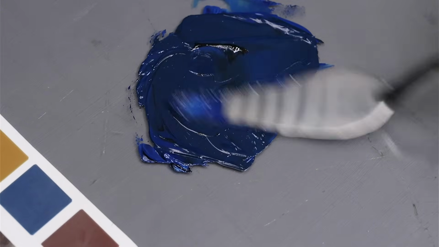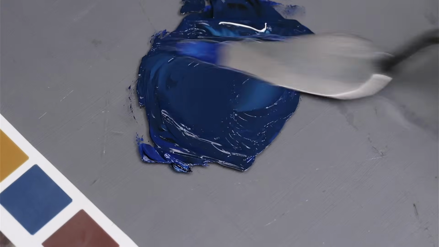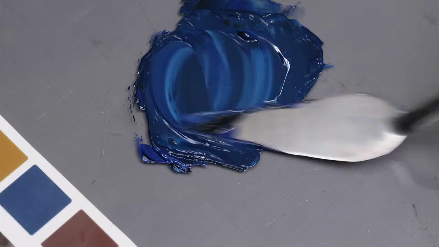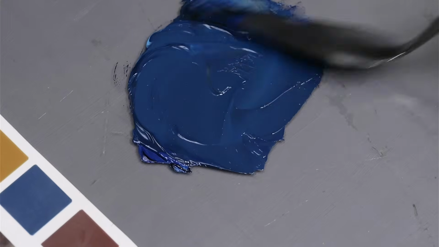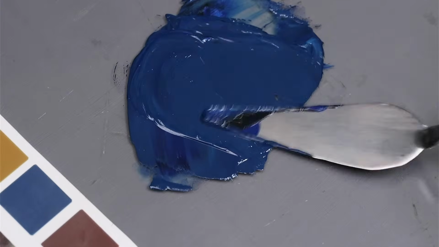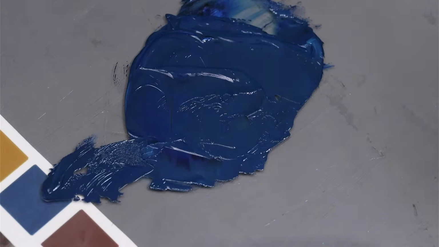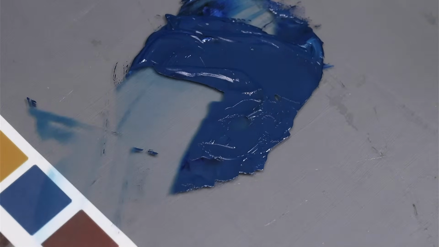I'm gonna have this kind of greenish quality, and I'm gonna keep adding the white to my base. Basically the white is part of my base, and the black is just to neutralize the chroma. How do I look? I'm still too dark.